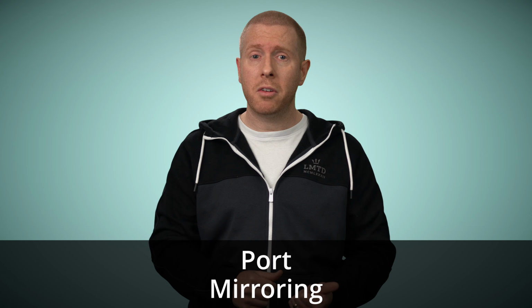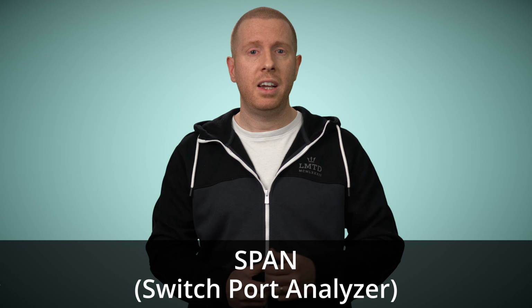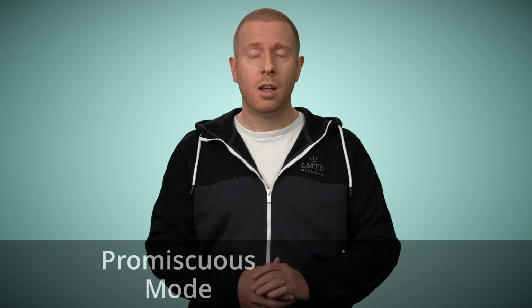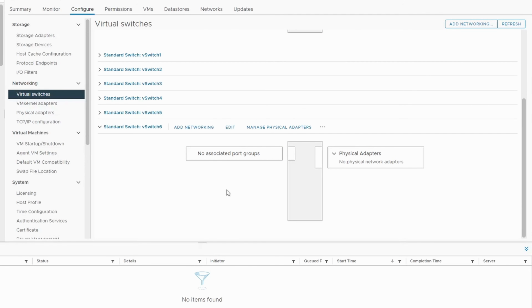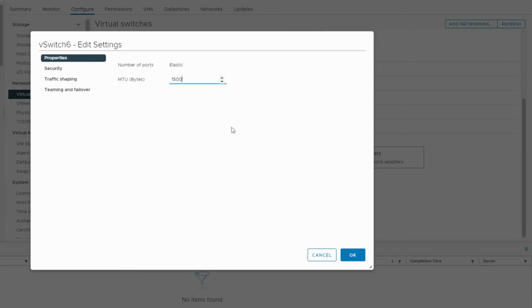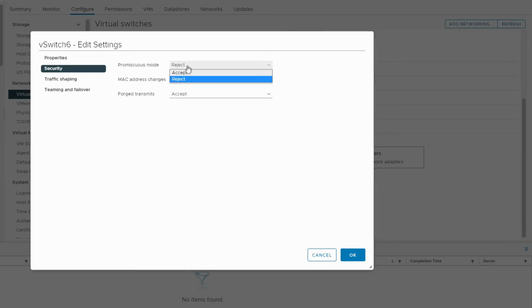How exactly you achieve this will depend on your network setup, so I can't give you a direct answer, but the words you're looking for are port mirroring, port monitoring, SPAN, short for switch port analyzer, and promiscuous mode. For some examples, in VMware, if you're using a vSphere standard vSwitch, you can enable promiscuous mode on the vSwitch. Then any virtual machine on the switch can view all traffic from the same switch.